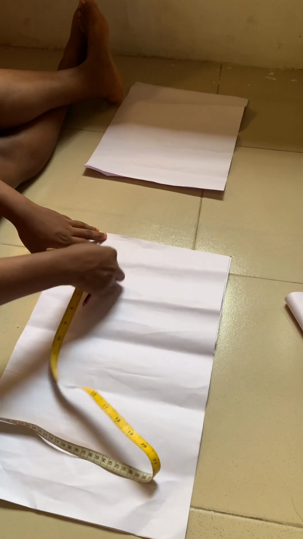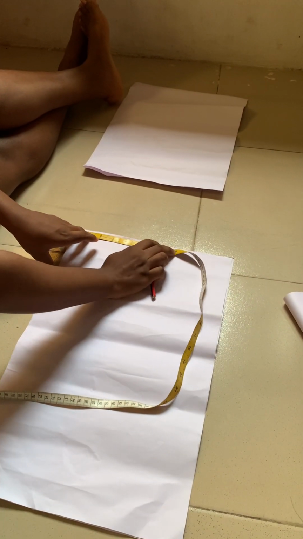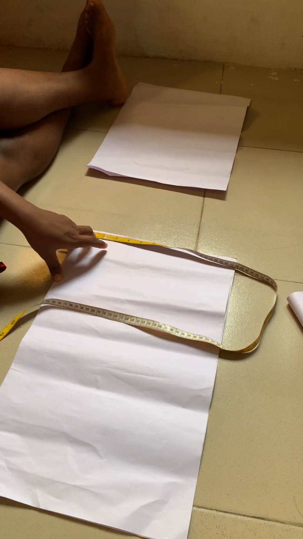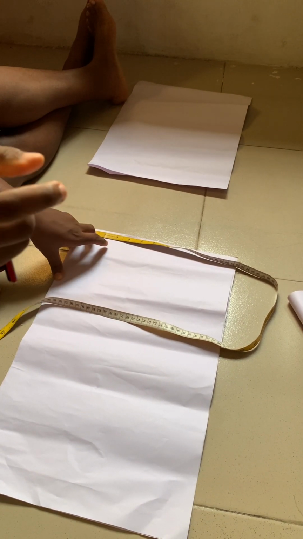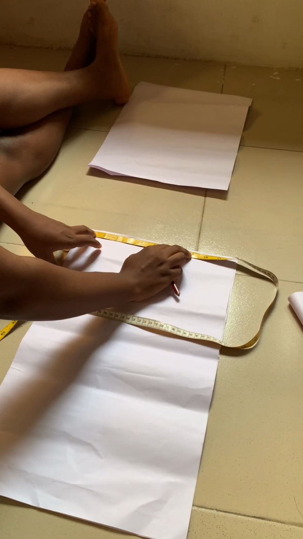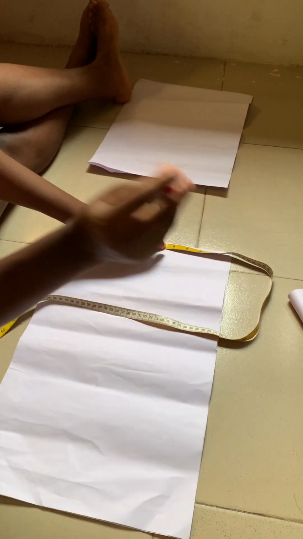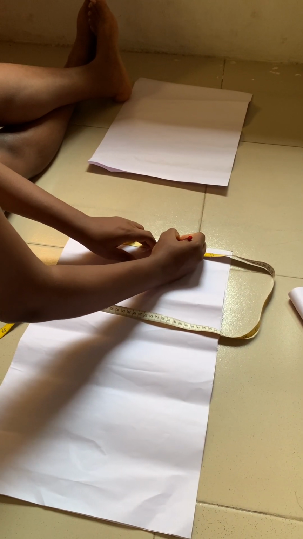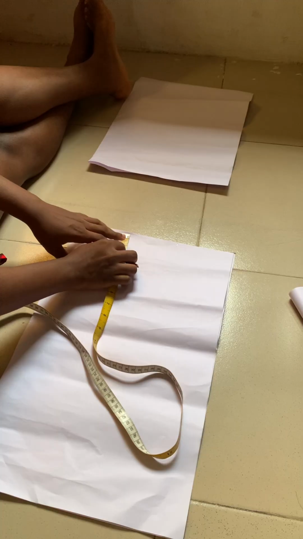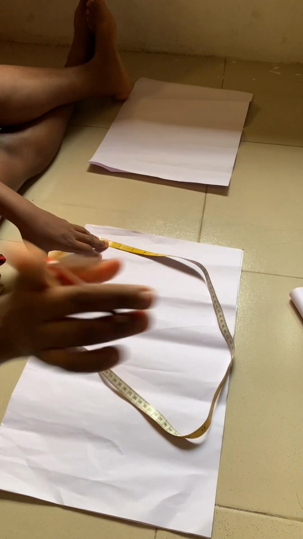All you have to do here is to first of all get your shoulder. Sorry, I didn't tell you guys about shoulder measurements. When taking your shirt measurements, please measure your shoulder. It's very important. So right now, you get your shoulder measurements. My own is 16. 16 divided by 2 will give you 8. So after that, get your neck measurements.